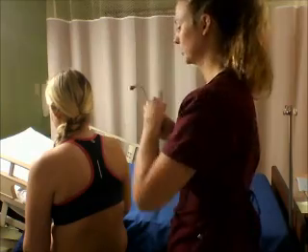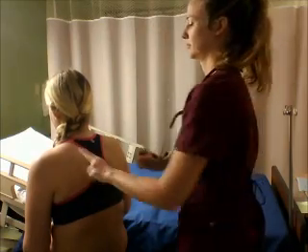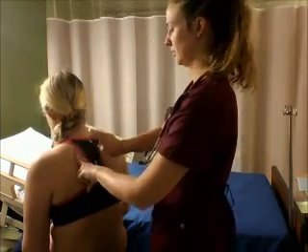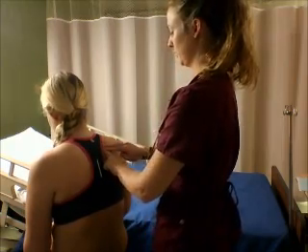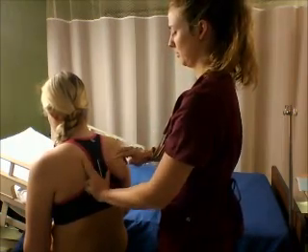Okay, good. I'm going to go ahead and percuss now. Same thing at the front, to the resonance at the top, and more dull at the bottom.